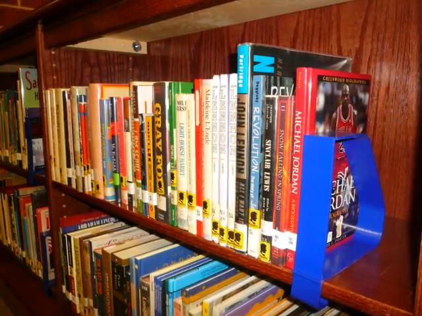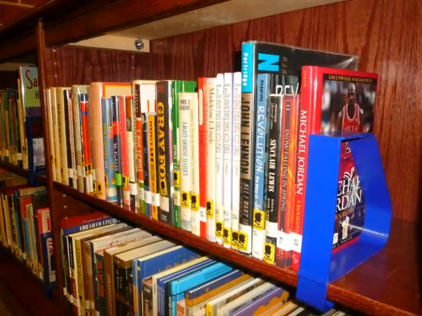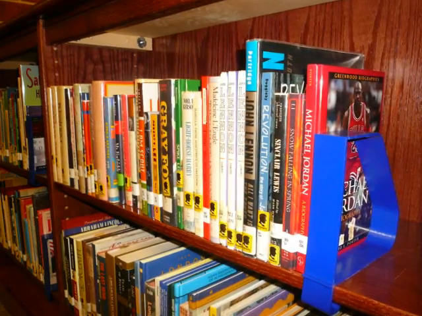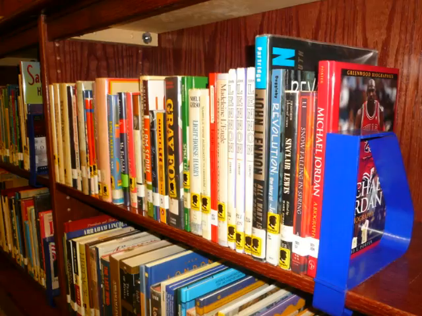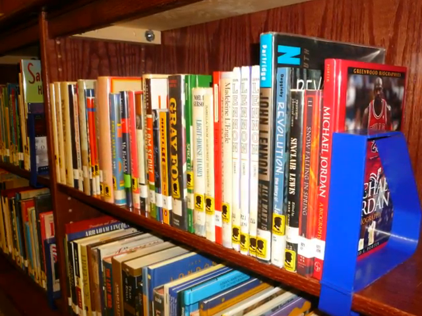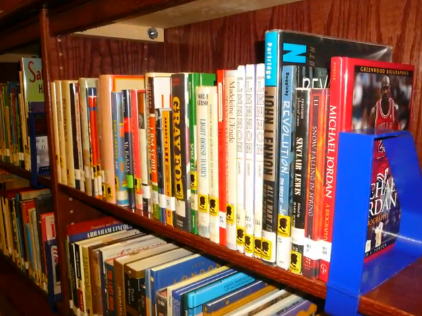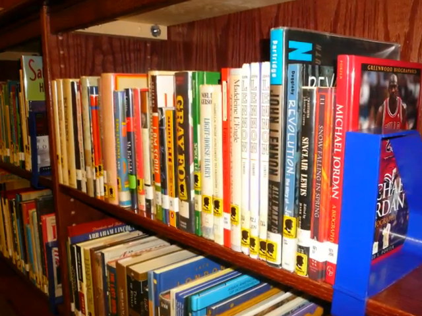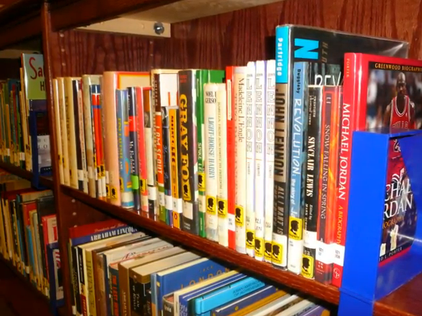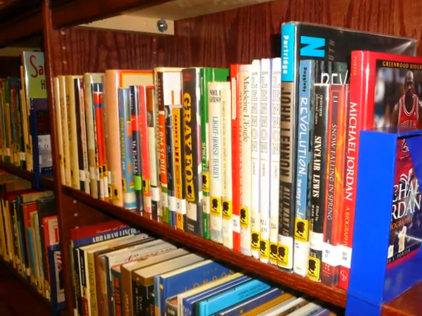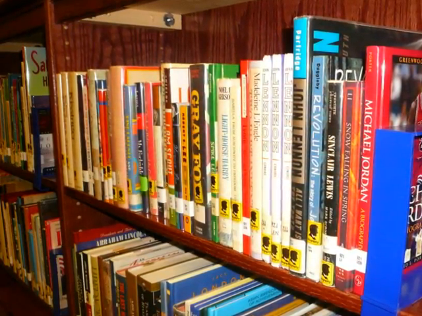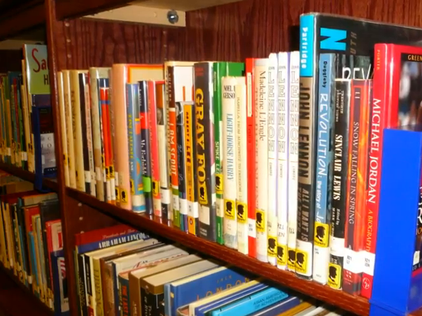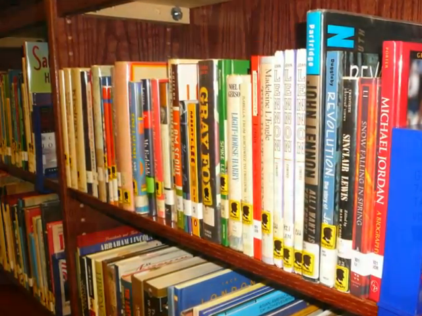Now it is time for us to visit the biography section. A biography is a true story, or someone's life, written by someone else. In this section, we find stories about presidents and inventors, actors and athletes, and lots more people you have probably heard of. Biographies are housed in the nonfiction section, but are all grouped together with their own call number, 921, in the Dewey Decimal System.